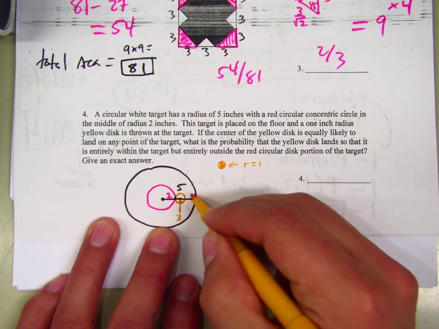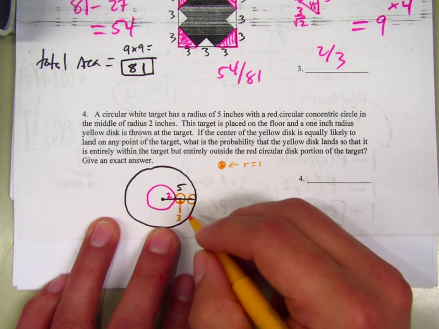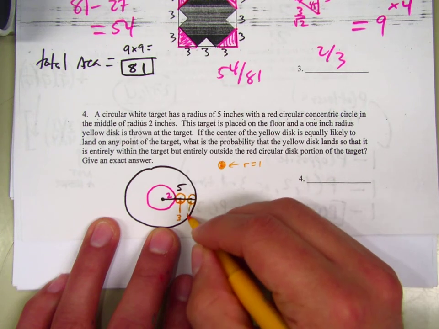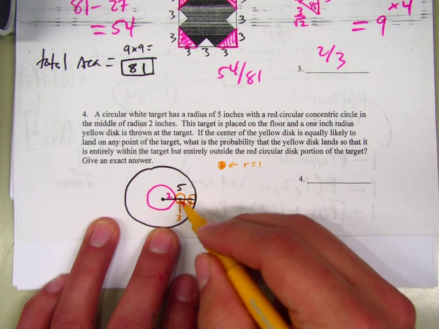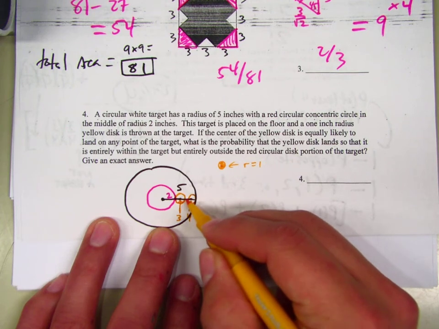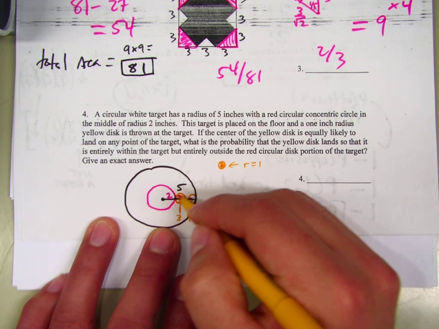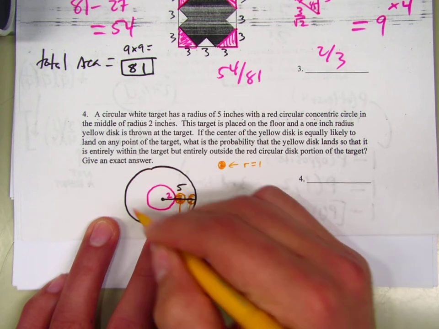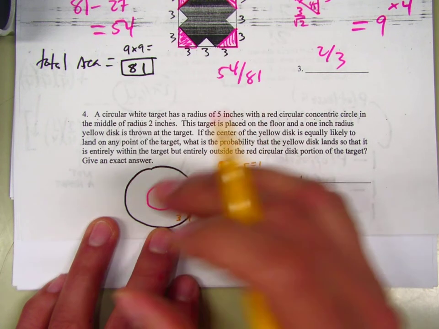And if I put it on the edge, at what length is that? 4. So anywhere between 3 and 4 guarantees, no matter where I am, that we're going to be entirely in the white ring.